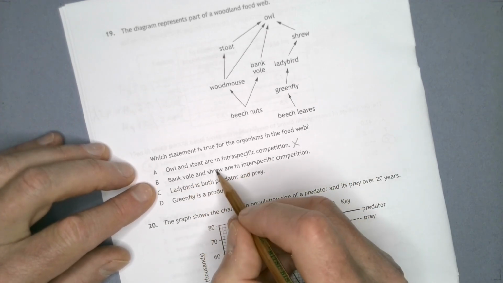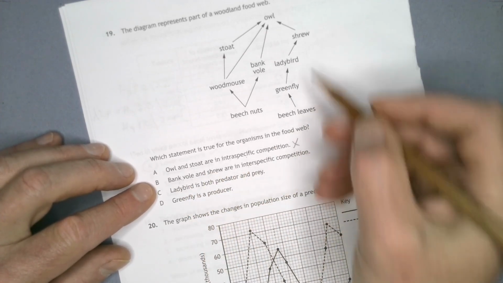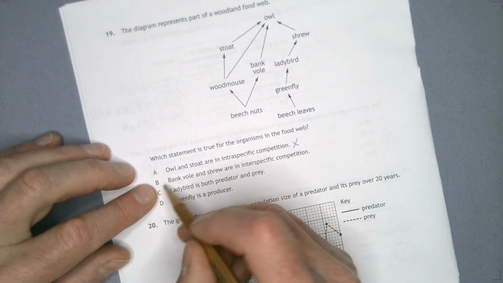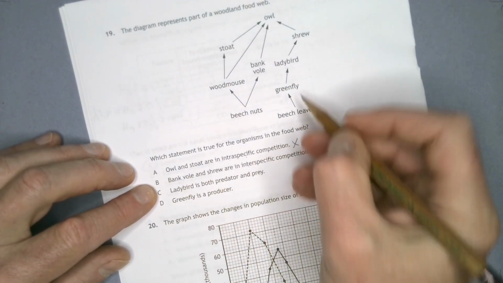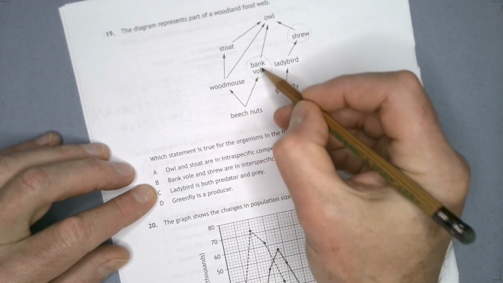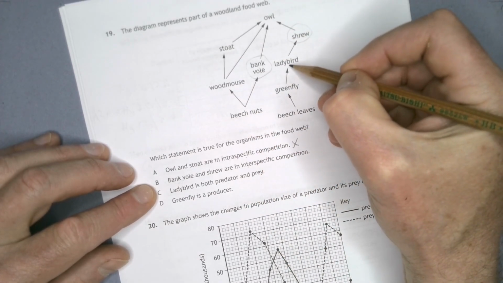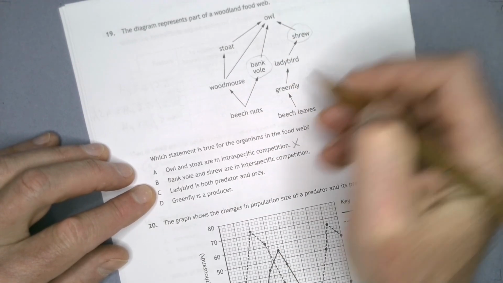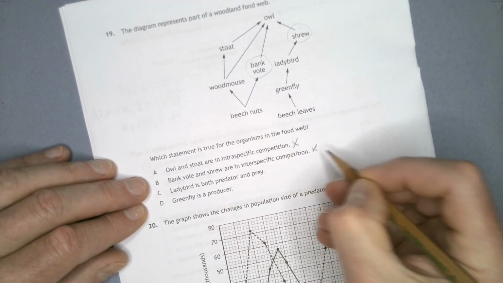It means that these two things would have to be feeding off the same food, because this is only about food. So let's look at bank vole and shrew. There's the bank vole there, and there's the shrew there. Well, the bank vole is eating the beech nuts, and the shrew is eating the ladybirds. So they're not in competition, so that's wrong.